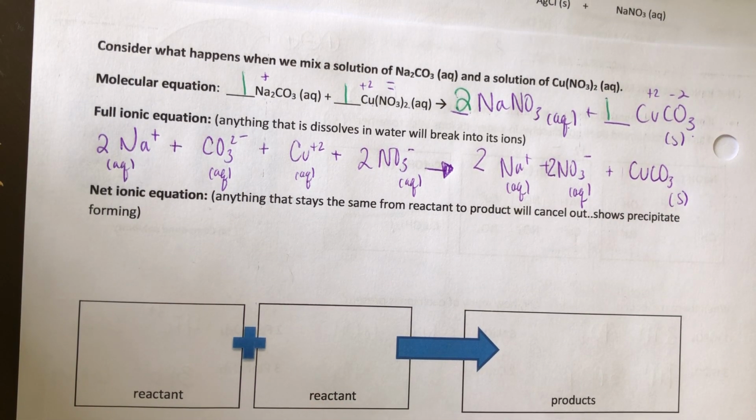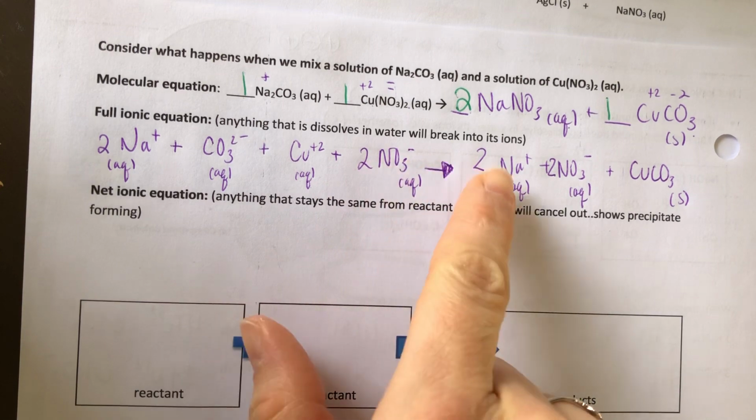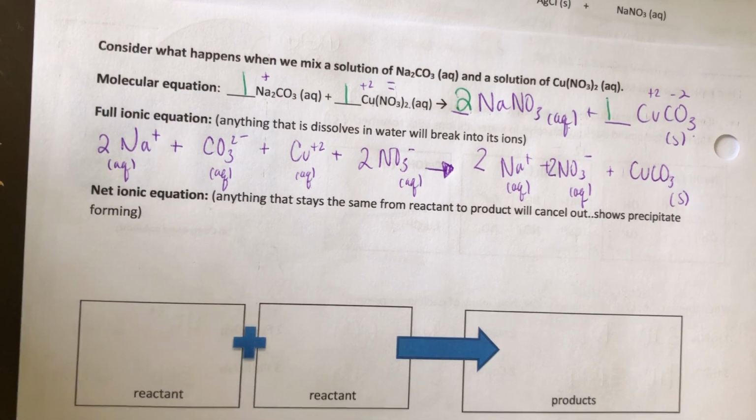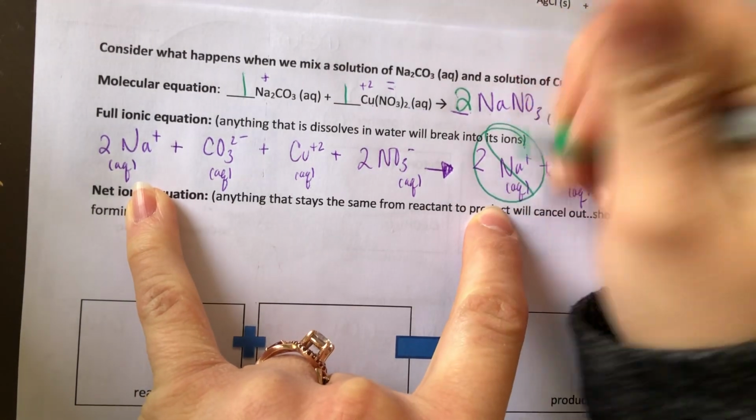Okay, so one thing that you always want to double check is that you did put the charge of everything that is broken up. That's something that is often overlooked. Now we're ready to go into our net ionic equation. That is when we look for spectator ions. So ions that are on the left that are the exact same as what you see on the right. So that would be my 2 sodium ions.